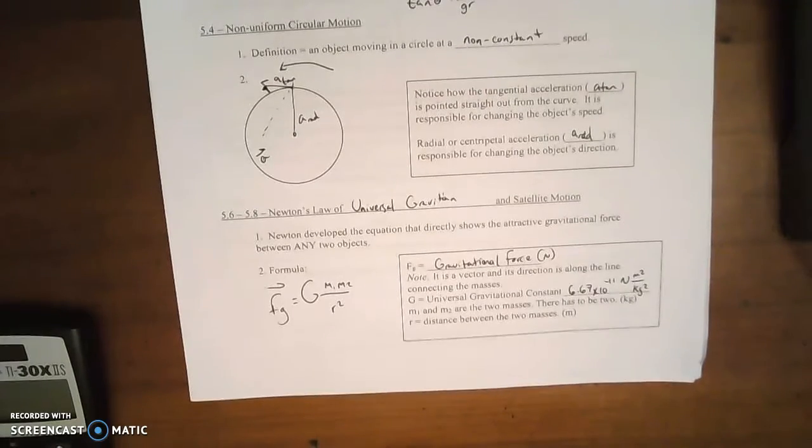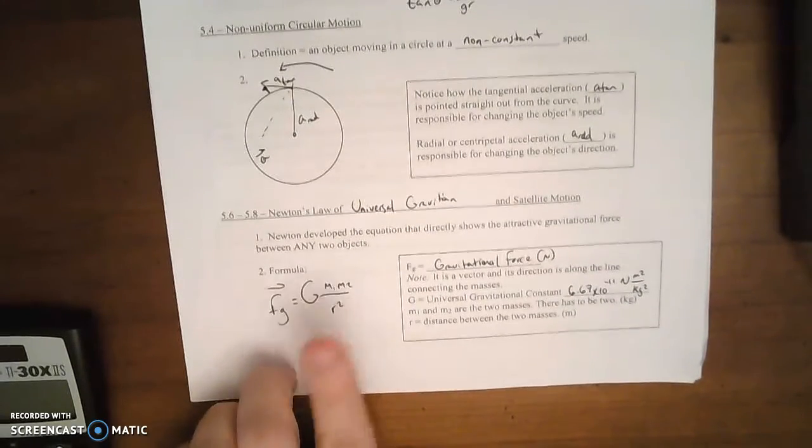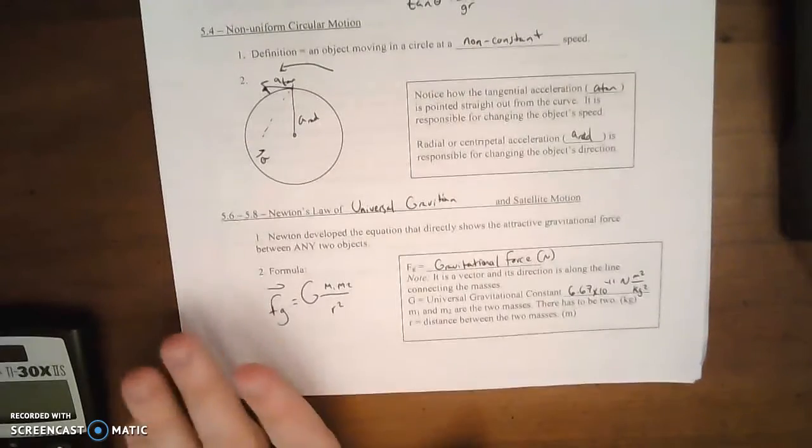And M1 and M2 are the masses we're talking about. So if we were going to talk about the weight of someone, one of those masses would be the person's mass. The other would be the mass of the Earth. So that's how that equation plays out. And the R, once again, is the distance between the first object and the second object. When we're talking about the Earth, it would be the distance between the person and the center of the Earth. So let's go on to the next page.